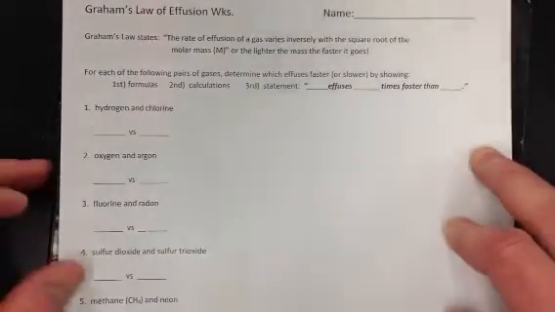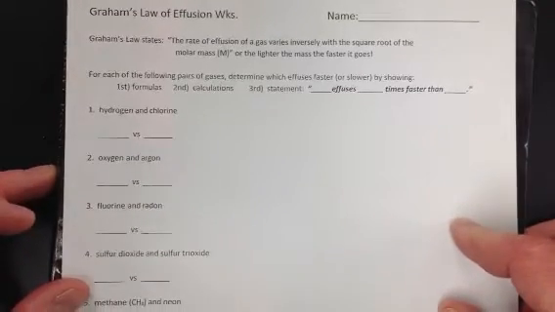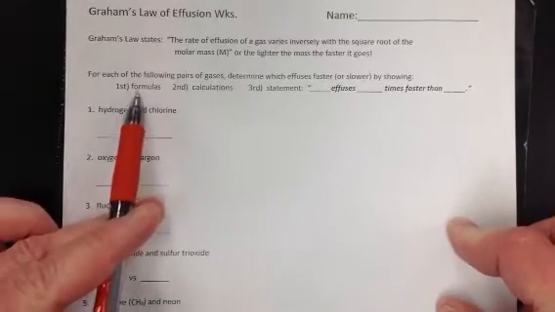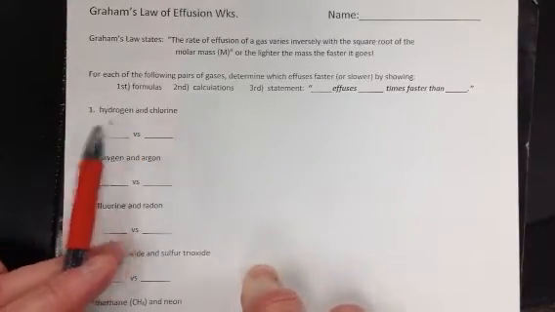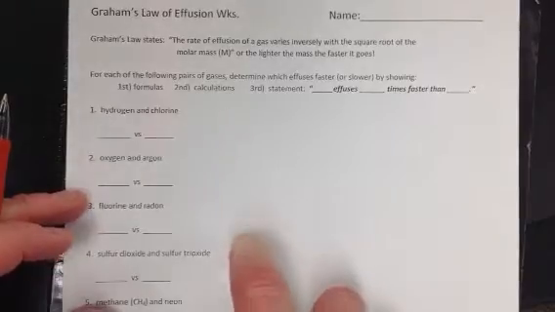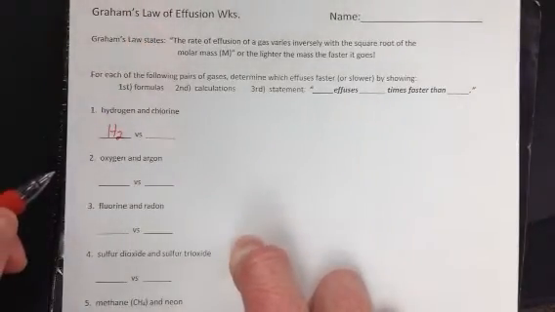So here's what we're going to do. Let me go through a couple examples here on this Graham's Law worksheet. The first thing we're going to do is get the formulas. So let's look at number one. Formulas: hydrogen. Hydrogen is diatomic, so we're going to write H2 for hydrogen.